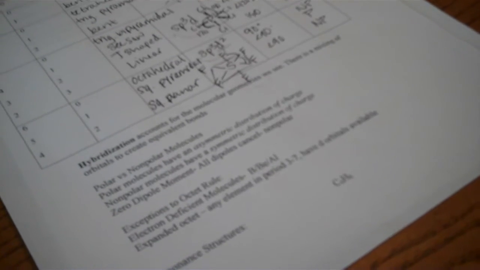So to account for the shapes we know exist, we talk about this theory of hybridization, which mixes orbitals to create equivalent bonds. So if you think about CH4 methane, sp3, there's a mixture of one s and three p orbitals. And so each of these bonds is now called an sp3, and they're the same size.